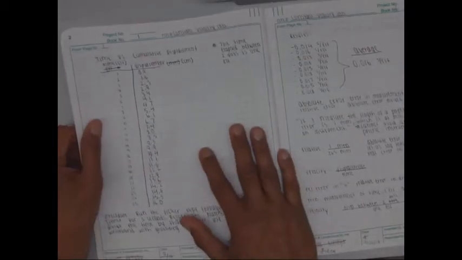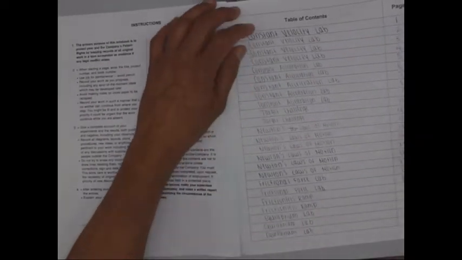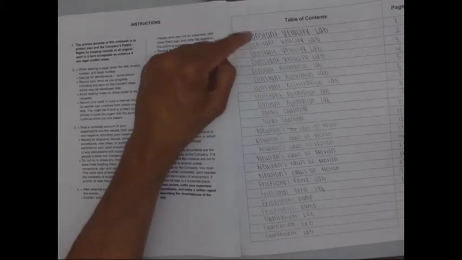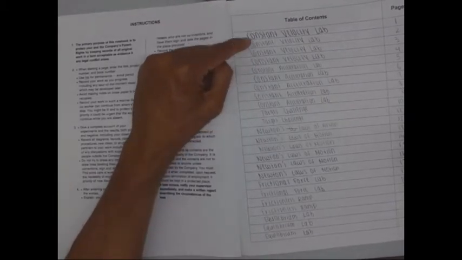And there is a small error here. She kept writing constant velocity lab so many times. You should not be writing it so many times. You should write it only once, at the starting page. And you should write the name only when the next project starts.